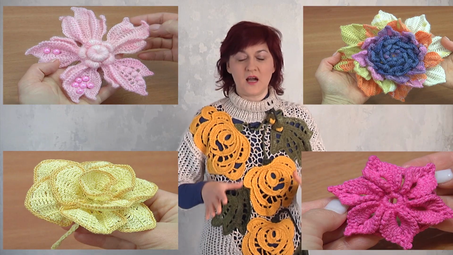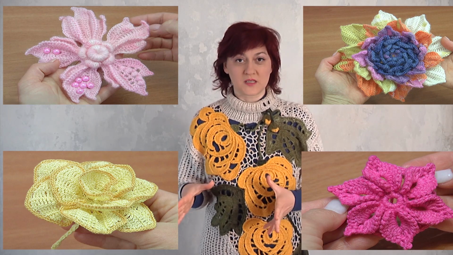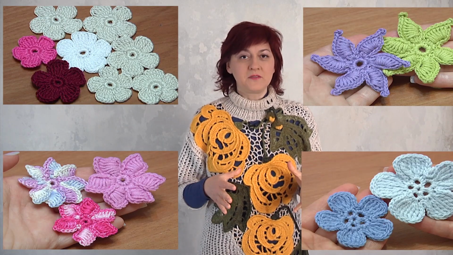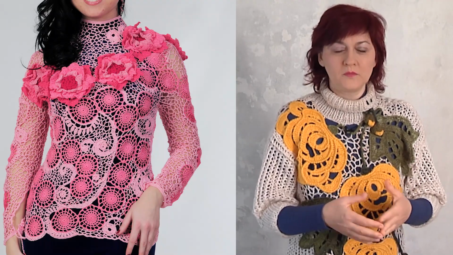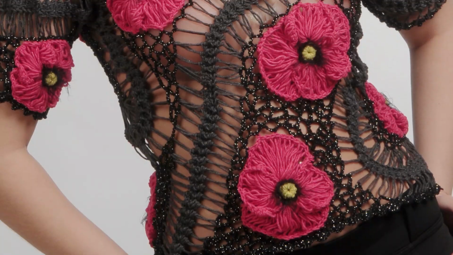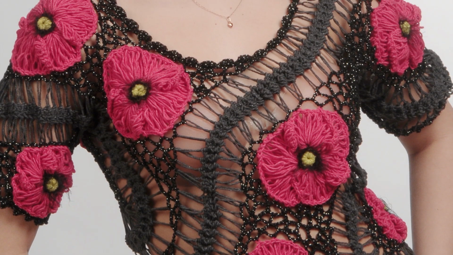Flowers are one of the biggest and brightest topics in crocheting. So this big topic can be divided into two parts: 3D flowers and flat flowers. This big topic has many categories. It depends what tools you use to create these flowers: crochet hook, knitting needles and hairpin needle.